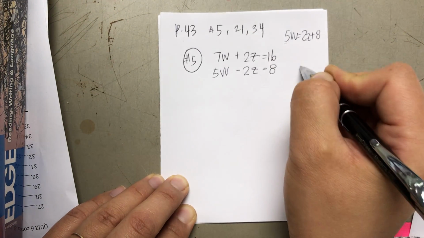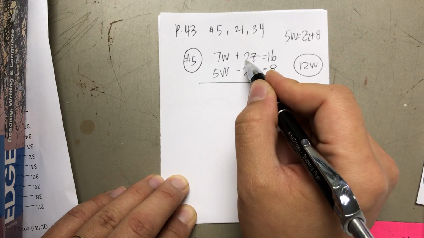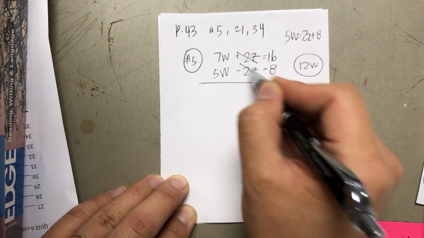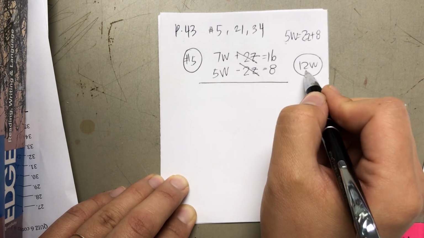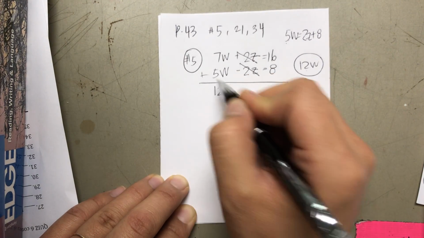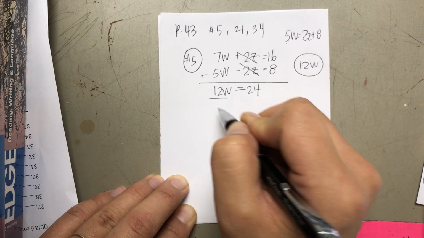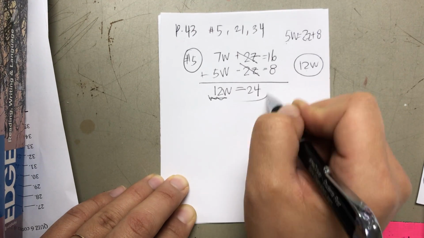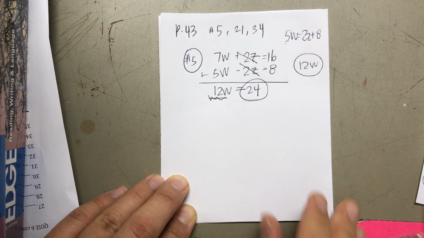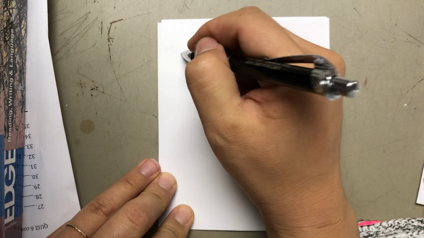And in the end, they want you to find out what is 12w. So now you got to think, well, thankfully these cancel out. Okay, so plus 2 minus 2 equals a 0. And how do you get to 12w? You just add it. So it's going to be 12w equals 24. To isolate for the w, oh, actually, you don't have to. It's 12w. So our answer is 24. Super simple.